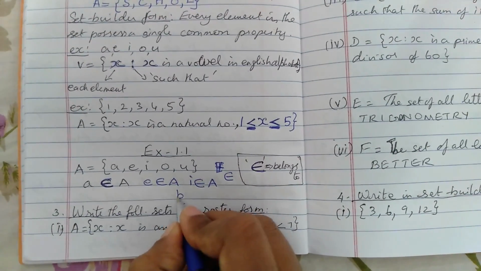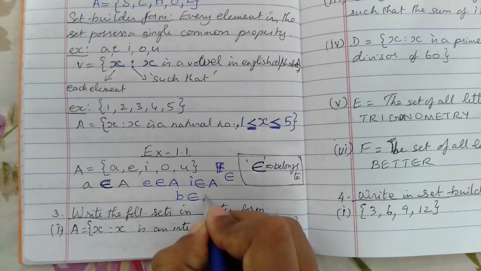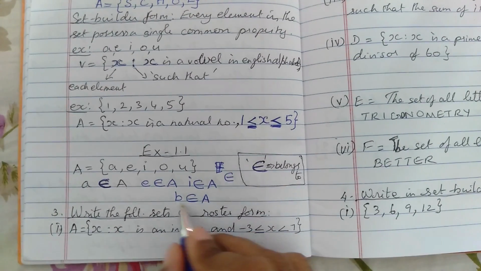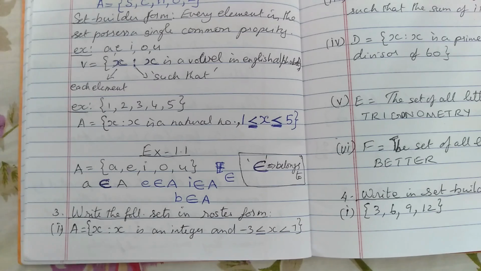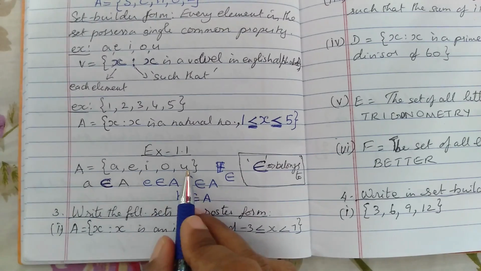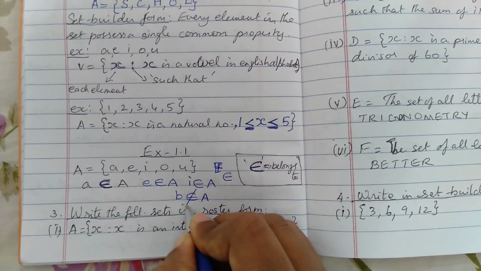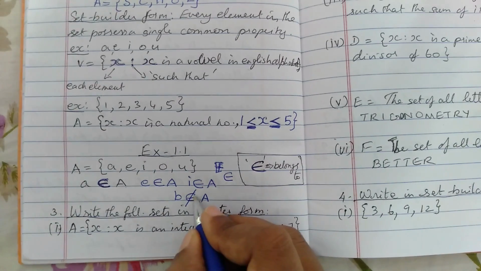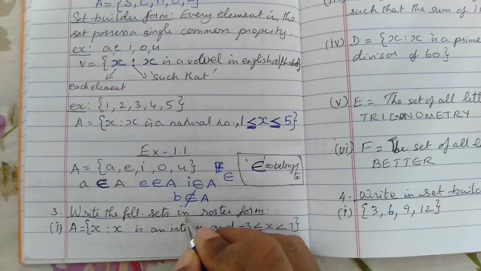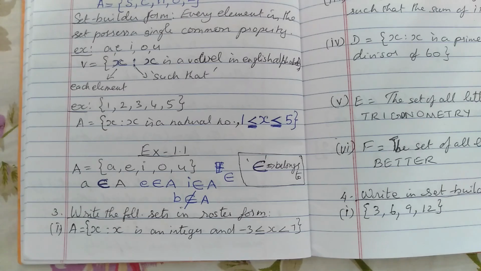Now can you say B belongs to set A? You cannot say that because there is no B here. So when B is not there, then you have to say does not belong to set A. You have to write the belongs to symbol and then cut it off. Okay.